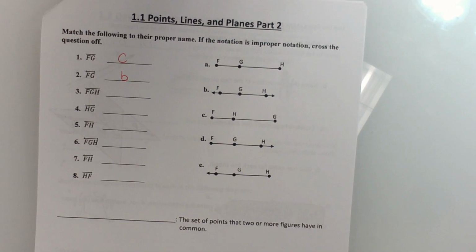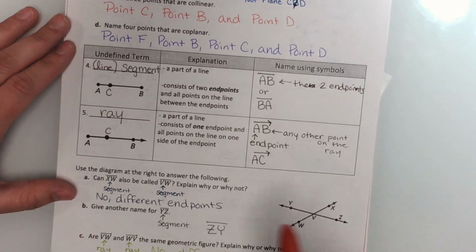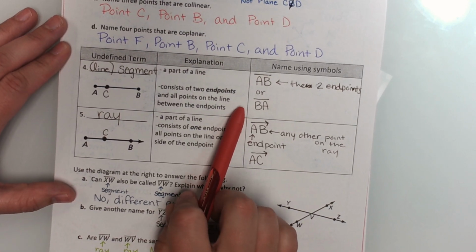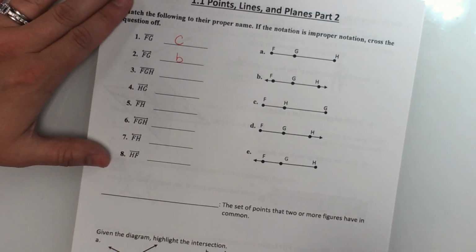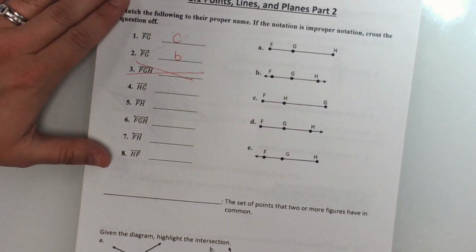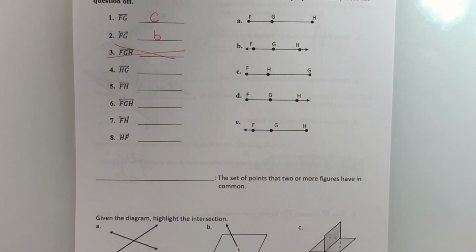Next one's FGH. It's got a segment symbol. It's got 3 letters. That's different from the previous 2. How many letters should we put in a segment name? 2. Cross it off. That one's there as a common mistake that people make. No 3 letters allowed. Not for segments anyway. Some things are 3 letters, not segments.